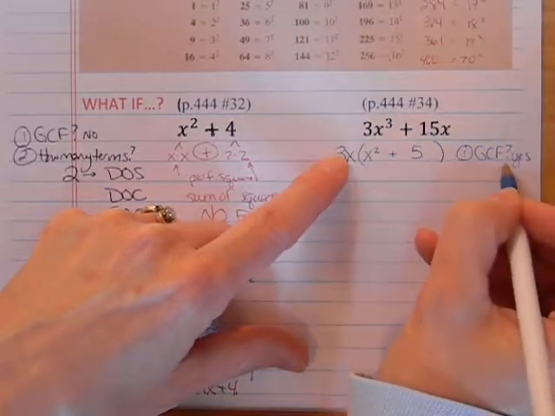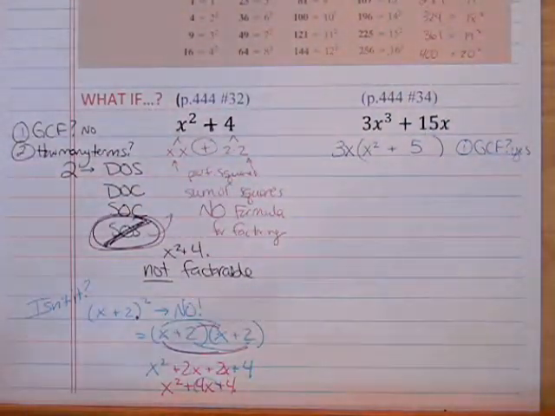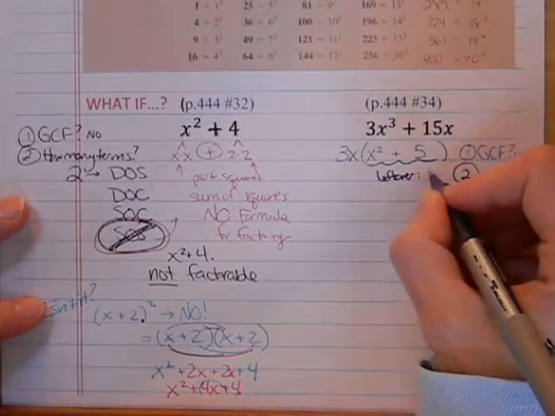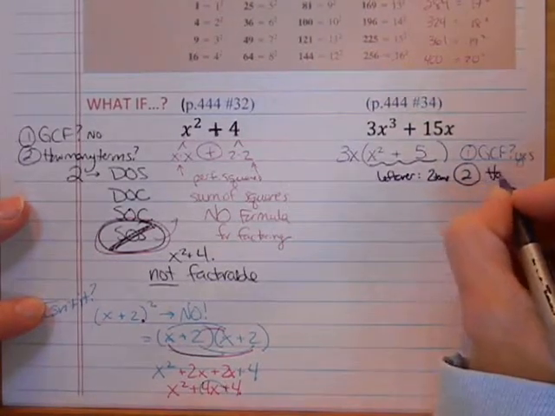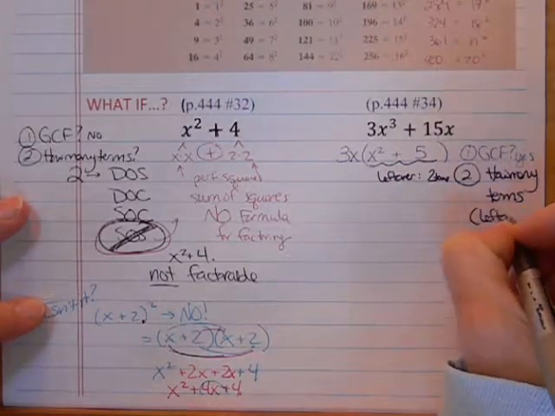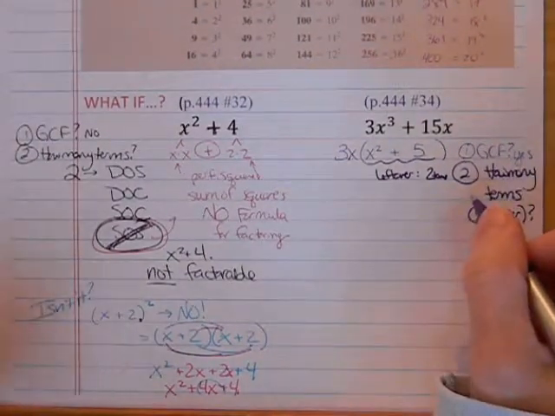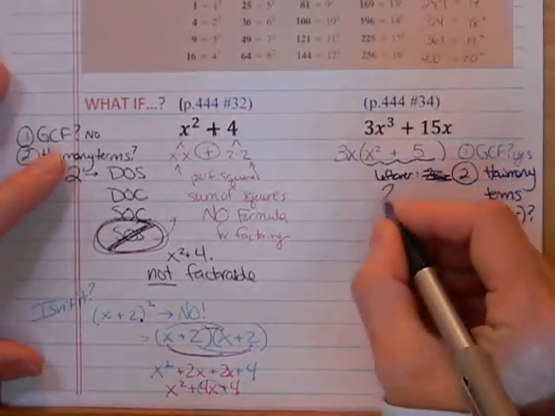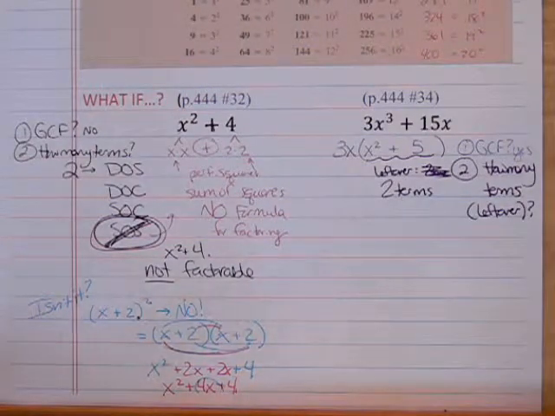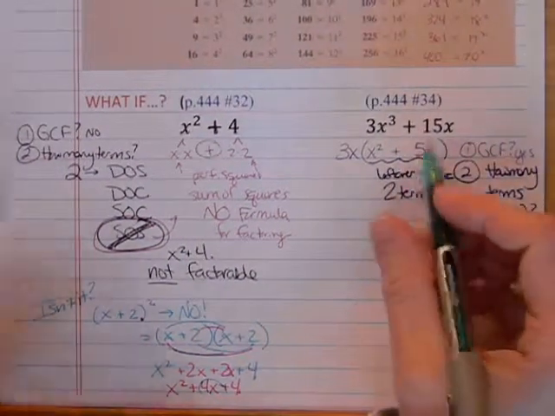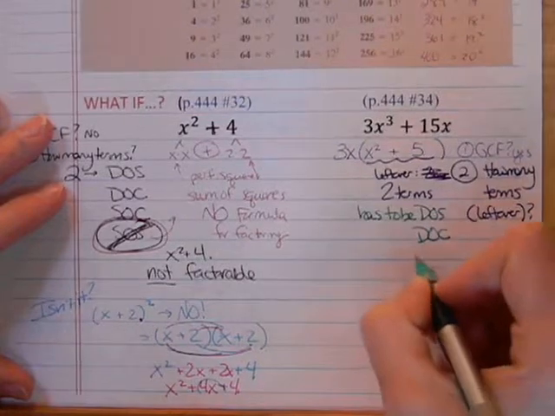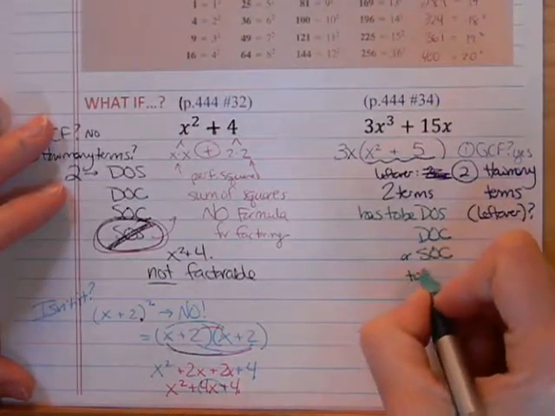So we've factored out the GCF of 3x, and now we ask ourselves how many terms are in the leftover piece? Because that will tell us how we want to proceed in terms of factoring. In this case, there's 2 terms left over. In the case of 2 terms, it has to fit one of the situations. It has to be a difference of squares, a difference of cubes, or a sum of cubes to be factorable.